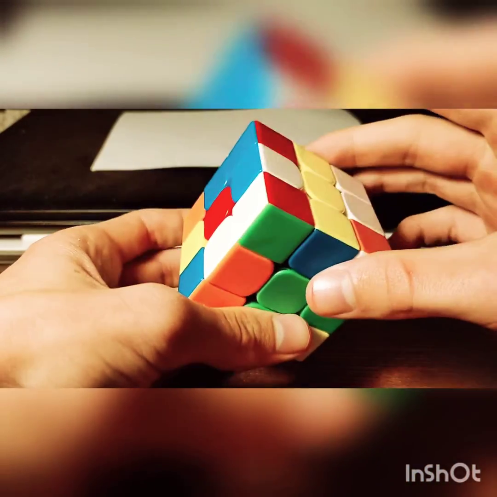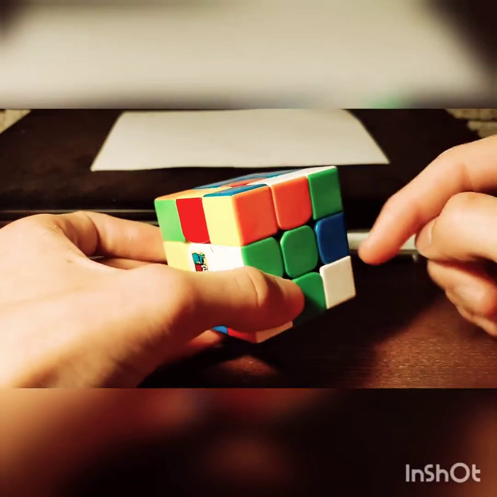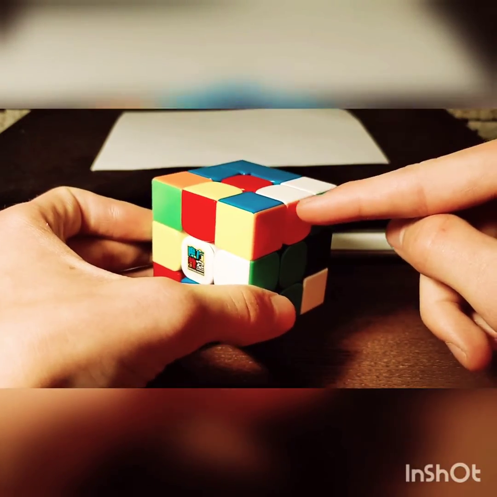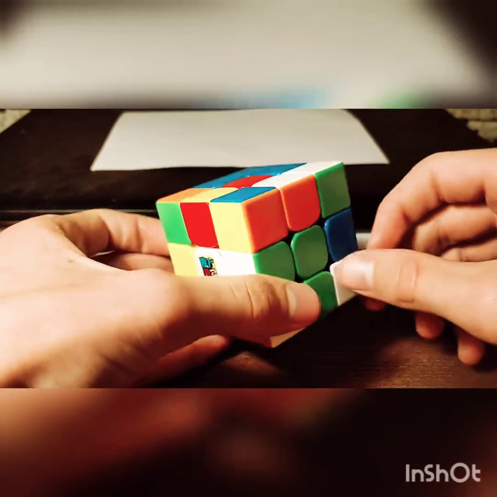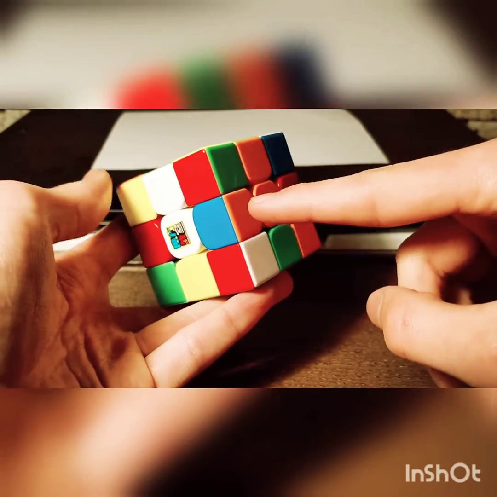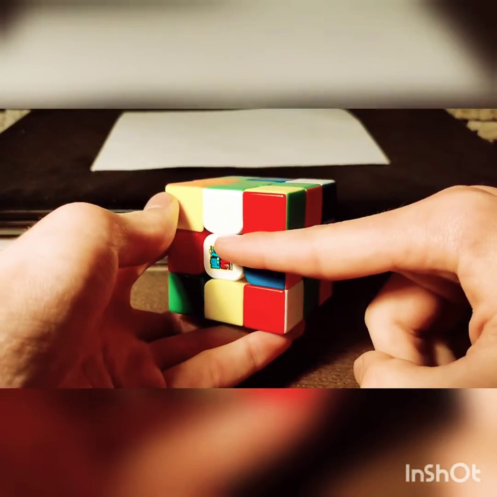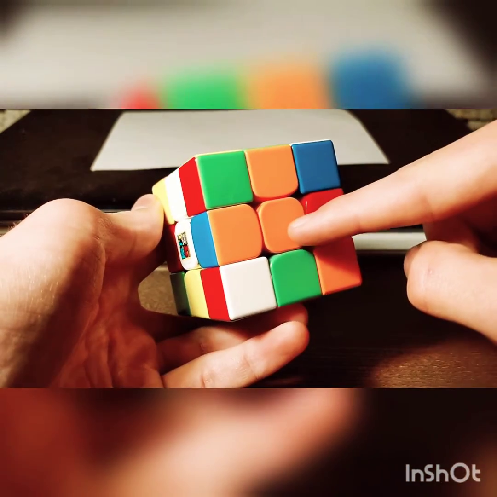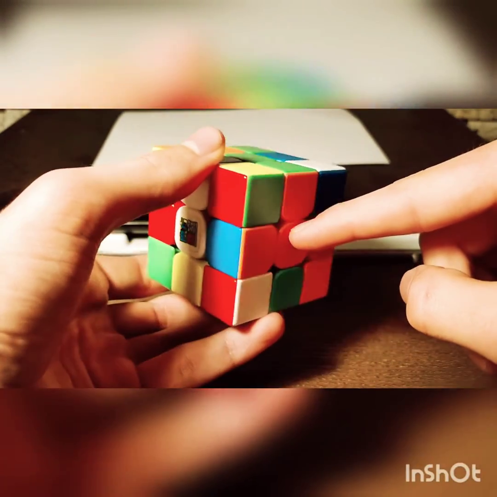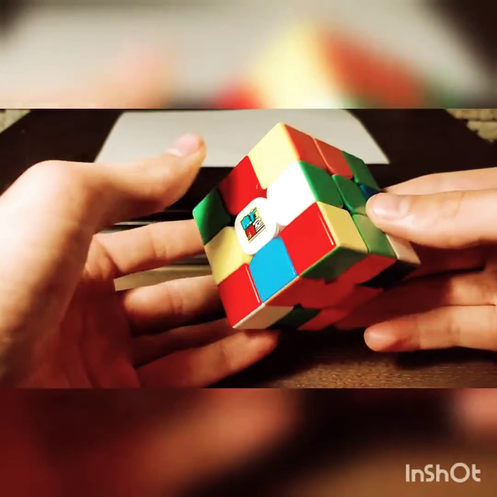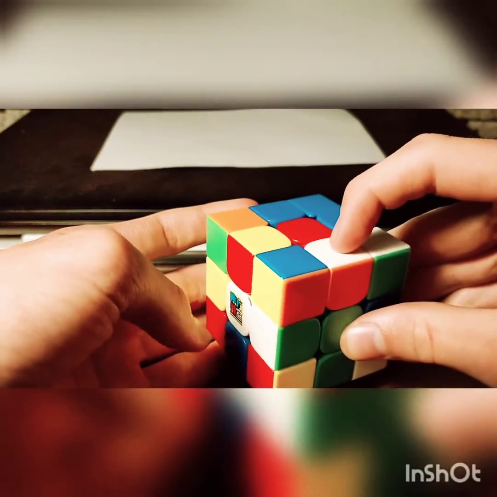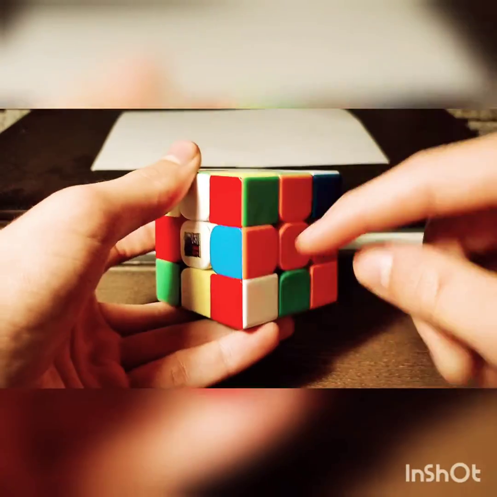When we look for another mid piece, we can see this one here. It's white and orange. White and orange needs to go here, between the white middle and the orange middle. Now you might be asking, how do you do that? The piece is here and we want it to go here.